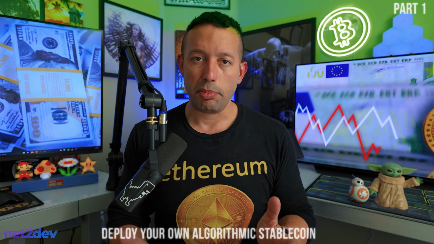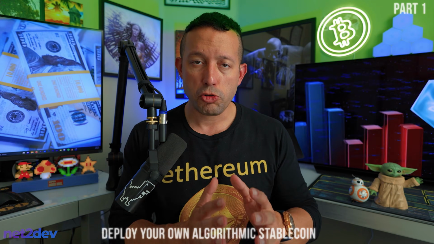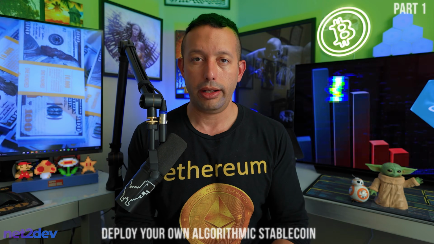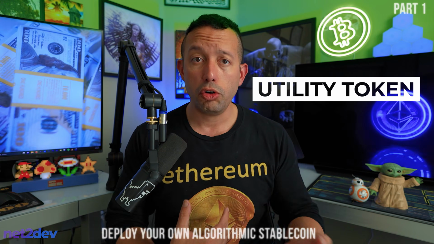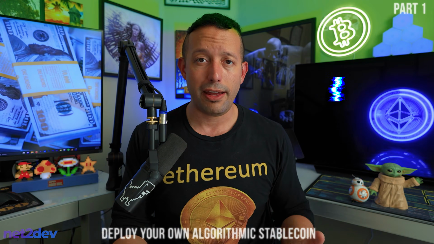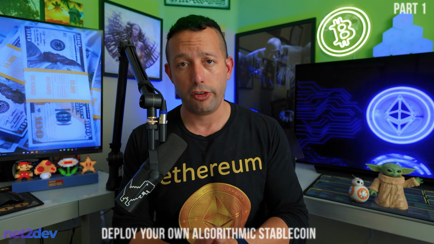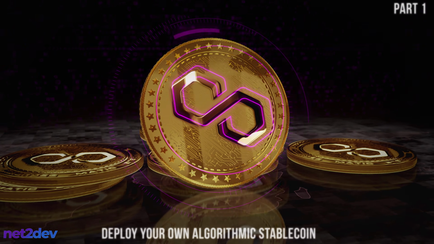And there's a third option. In the current algorithmic stablecoins, this usually is the preferred way of doing things. In any blockchain platform, usually there's going to be a token called the utility token. It is a token that is used to pay for services on that platform. Let's say, for example, Polygon, we have the Matic token.